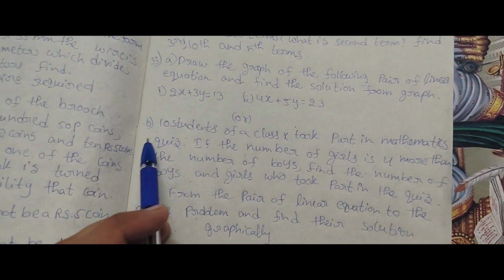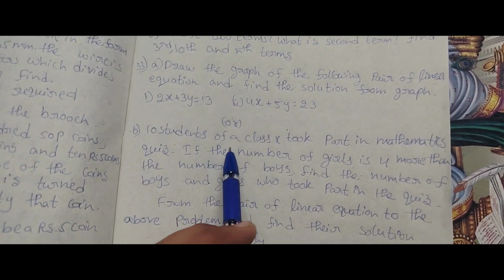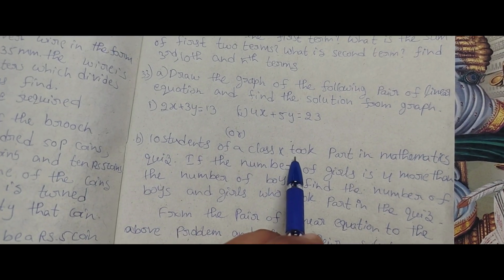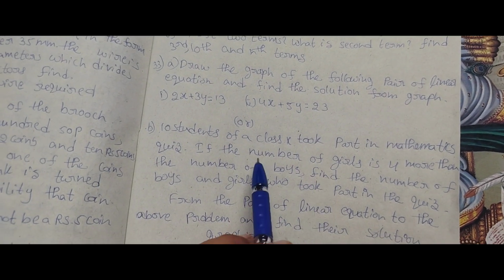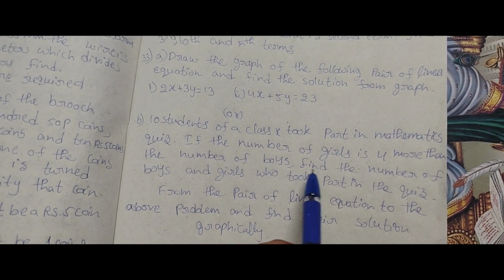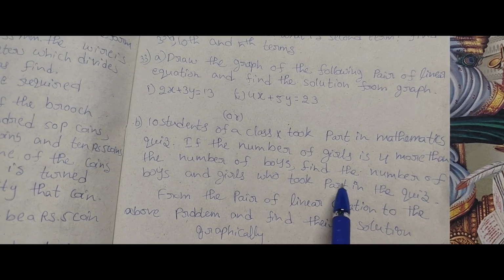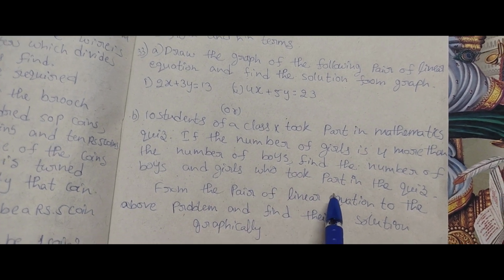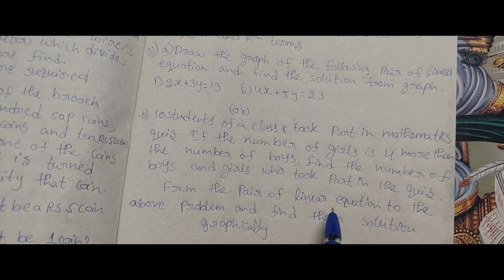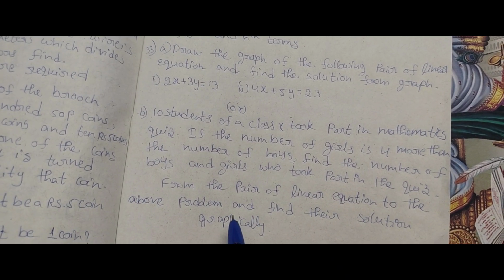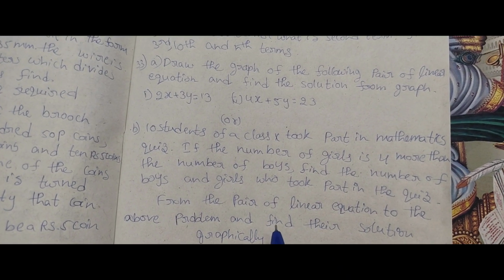Or B. 10 students of class 10 took part in a mathematics quiz. If the number of girls is 4 more than the number of boys, find the number of boys and girls who took part in the quiz. Form the pair of linear equations for the above problem and find the solution graphically.